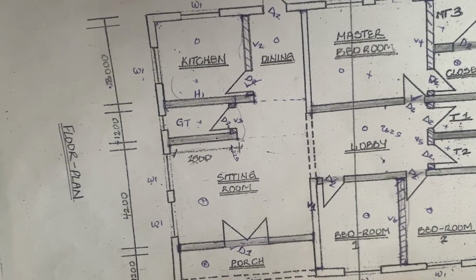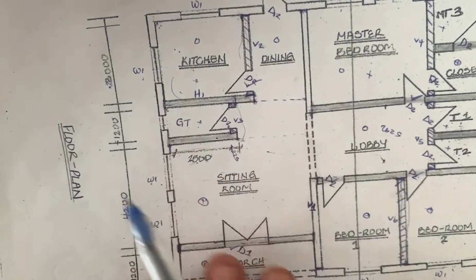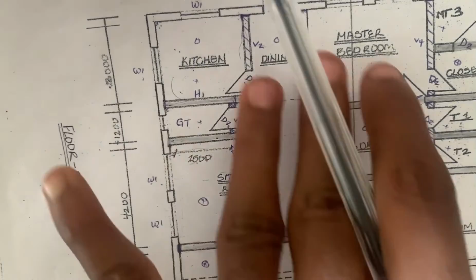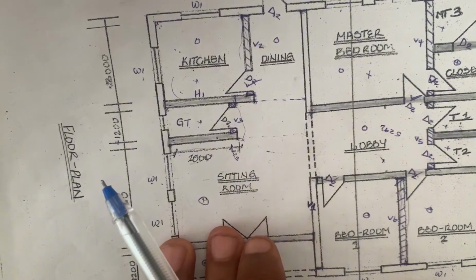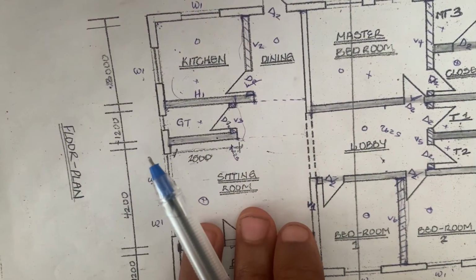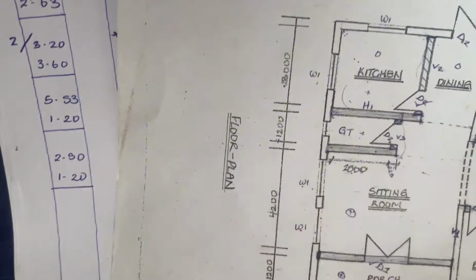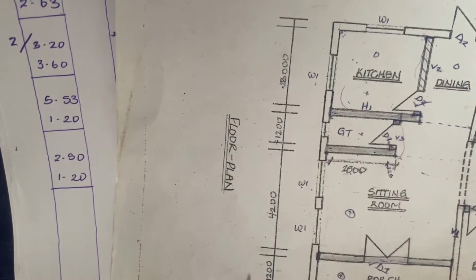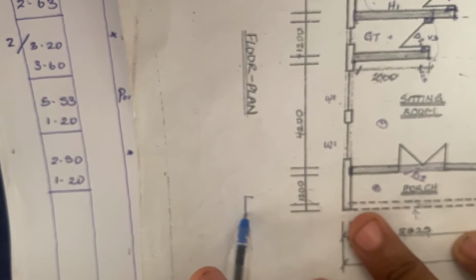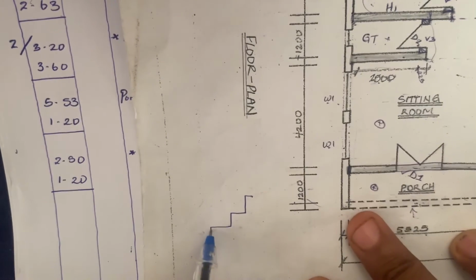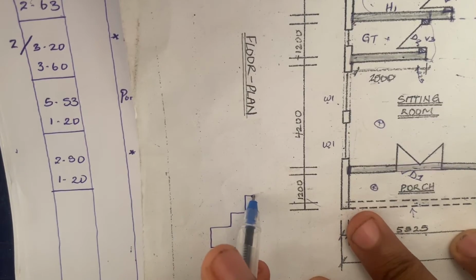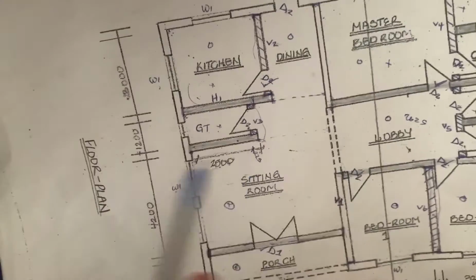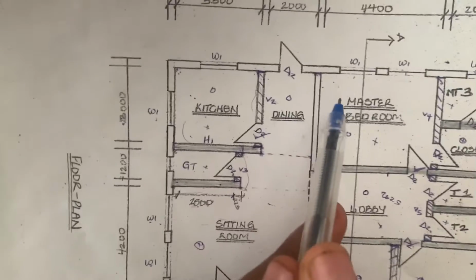So what do we do? We are going to be converting this shape into a definite shape that we know. So we can see that this shape we're seeing is something like this.